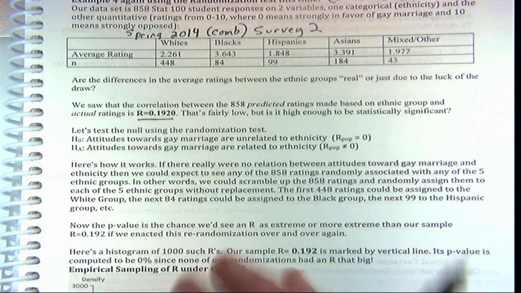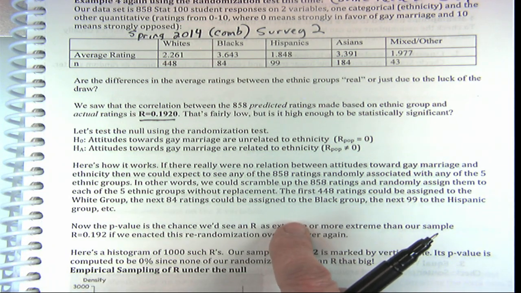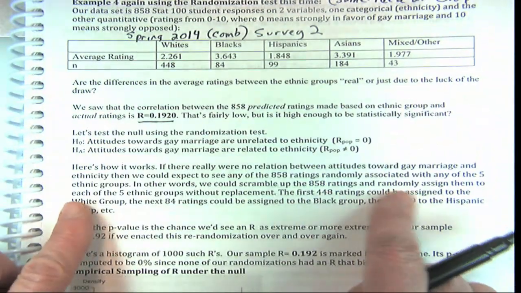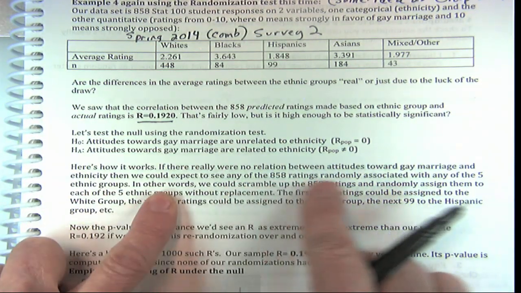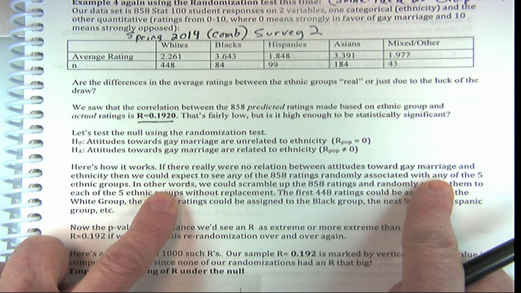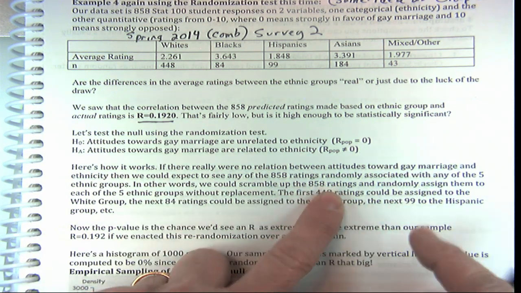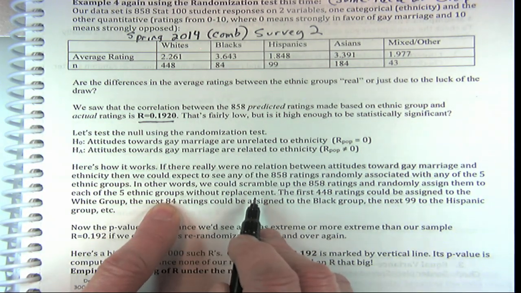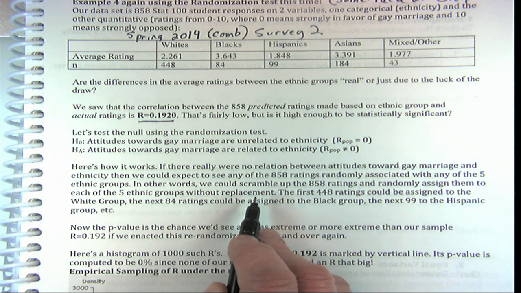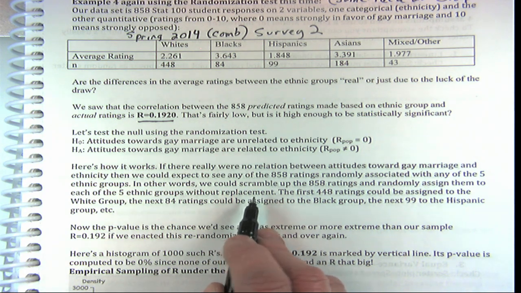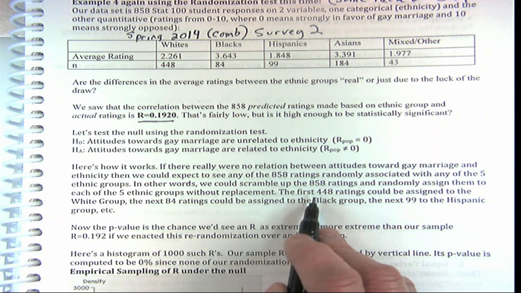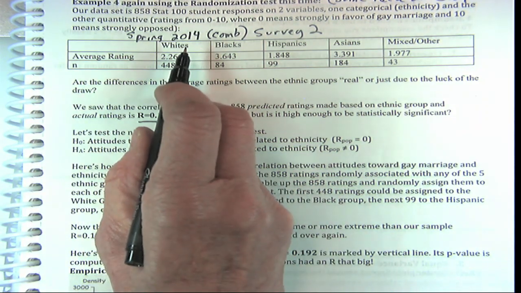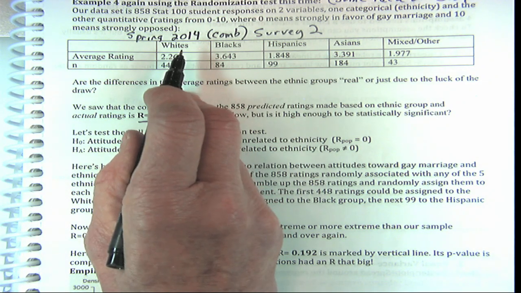If there really was no difference, what could we do? We could take each one of your ratings, 858, every student had a rating. We could expect to see any of them randomly associated with any of the groups. In other words, we take those ratings and randomly assign them to each of the 5 ethnic groups without replacement. We'd randomly divide our sample into 5 groups by number. So we could, for example, randomly choose the first 448 ratings and just assign them to be white.